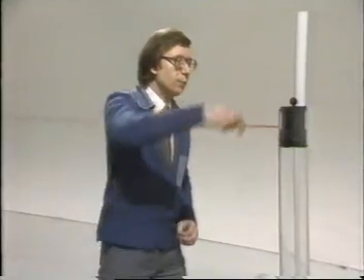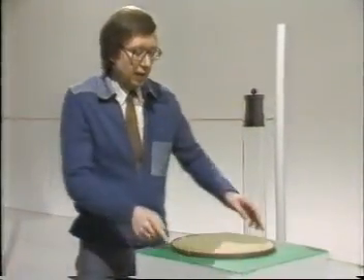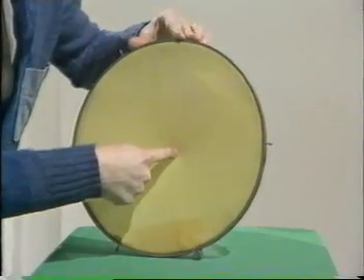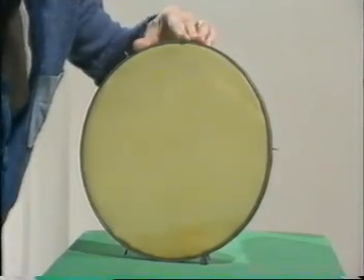So that when I push the piston in, the air forces it back up again. And similarly with the membrane. If I displace the membrane, there's a restoring force, again provided by the elasticity, which causes it to vibrate.